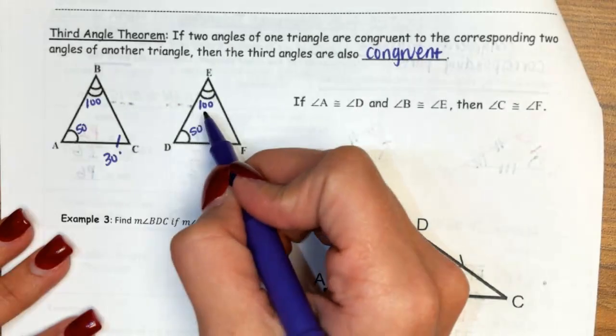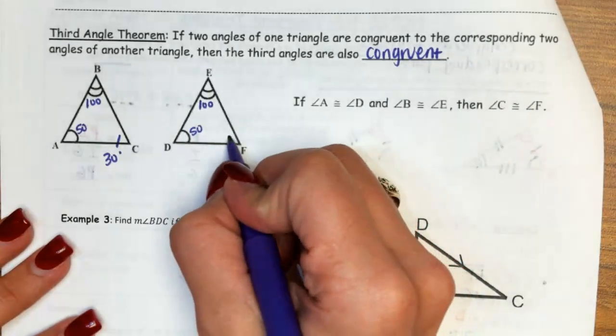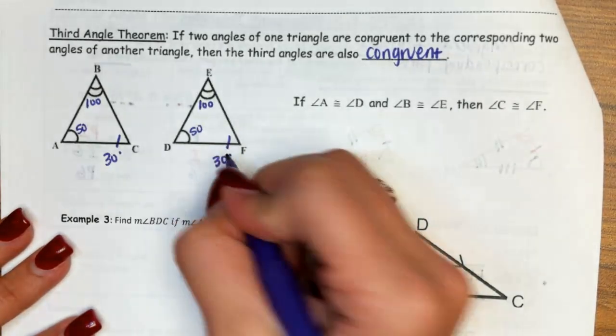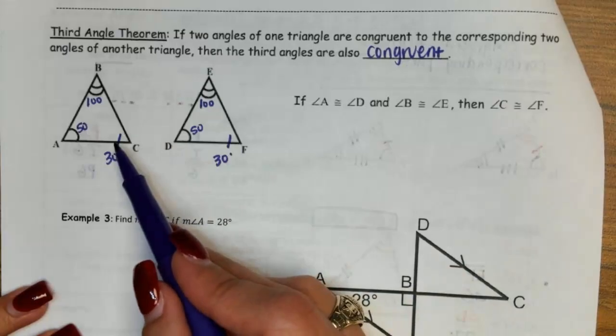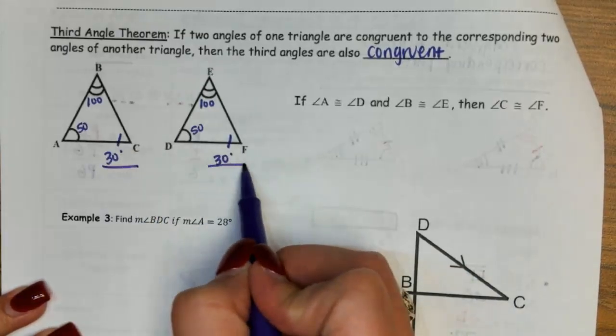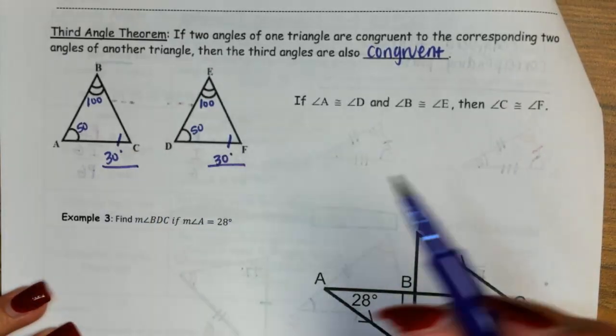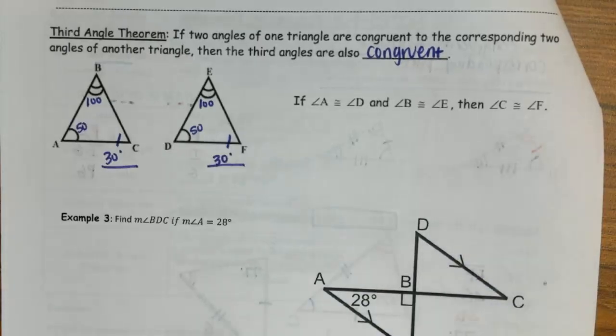And the same thing over here, 150, that means this angle has to be 30 because it doesn't matter what type of triangle it is. All three angles add up to 180. So now we can conclude that our missing angles, C and F, are congruent. 30 is equal to 30.